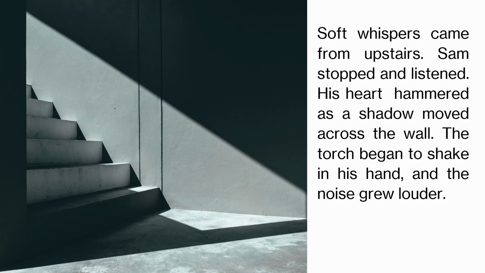So where is the rising action here? Think for a while. Exactly, the rising action is in the sentence, soft whispers came from upstairs. Okay? We are moving towards the tension. And the highest point of tension here is when a shadow moved across the wall. I told you before that when you see something is much scarier than when you hear something. Okay?